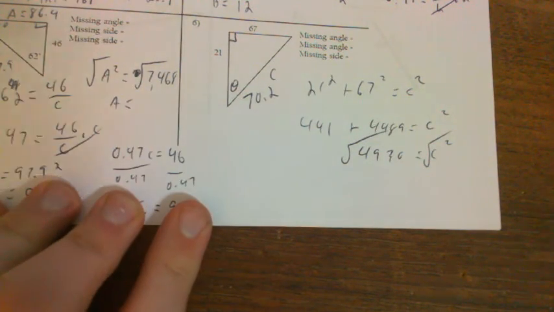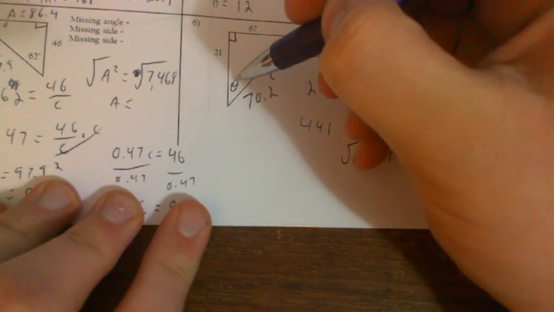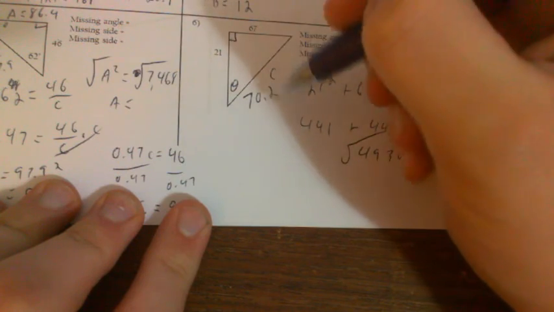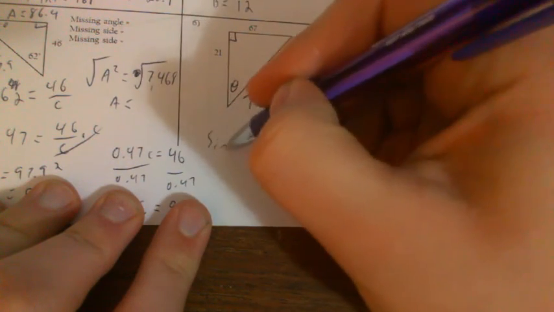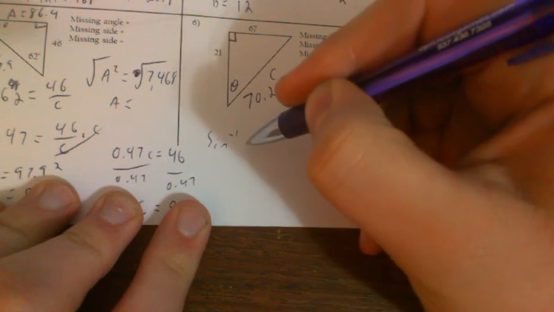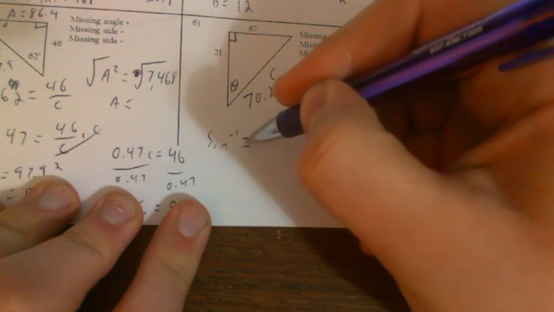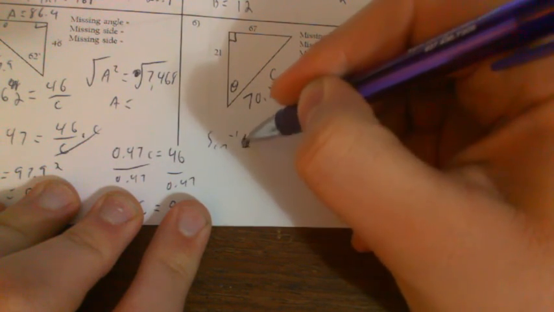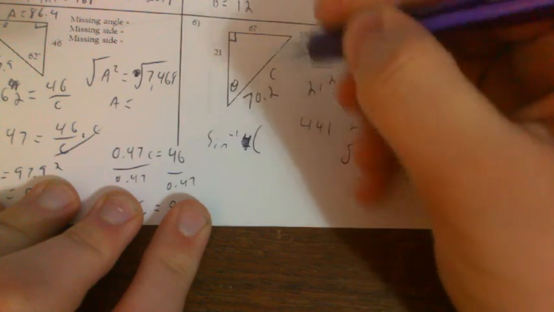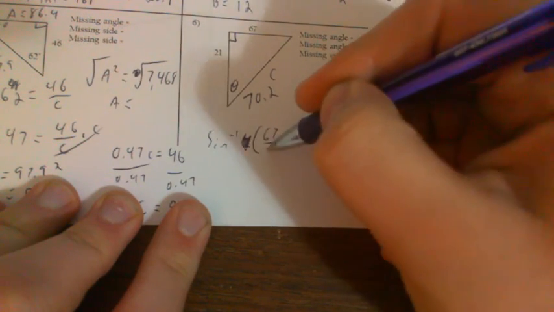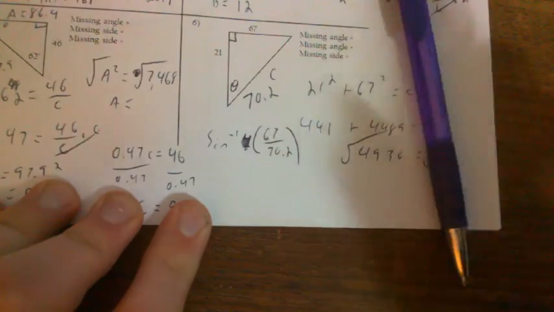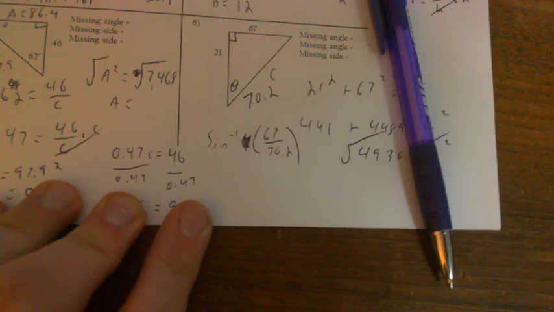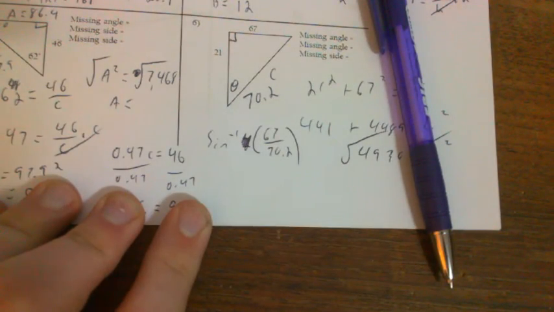I'm going to use sine. So sine is opposite over hypotenuse. This side is the opposite side. This is the hypotenuse. So we go sine to the negative first of opposite over hypotenuse, 67 over 70.2. Let's go to my annoying calculator.